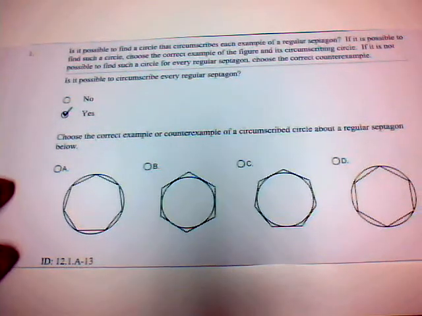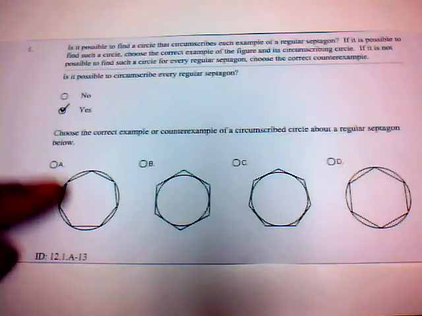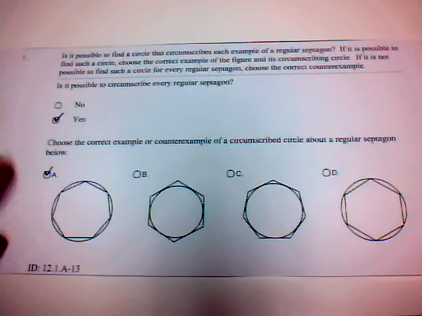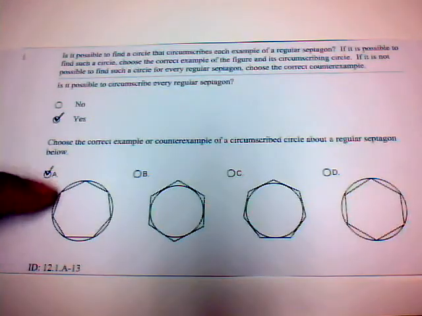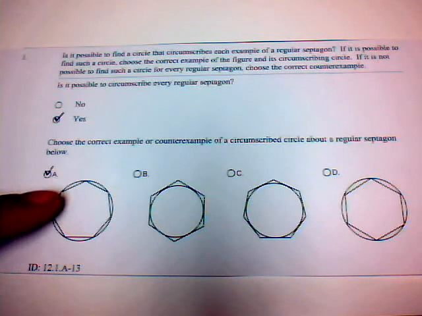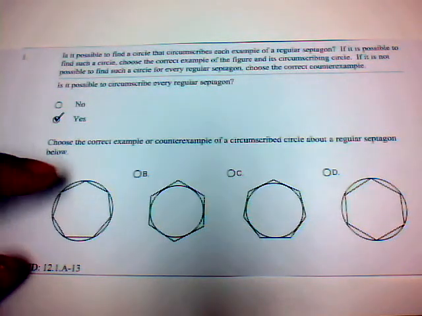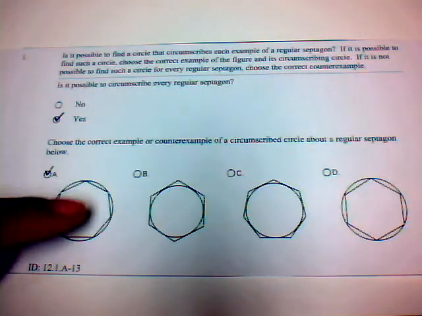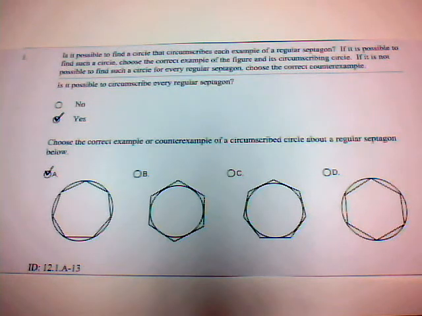The example of that would be this selection right here, and it will be answer A in this case. This is a 7-sided figure, which is a septagon or a heptagon, and the circle touches all of those vertices in that septagon.